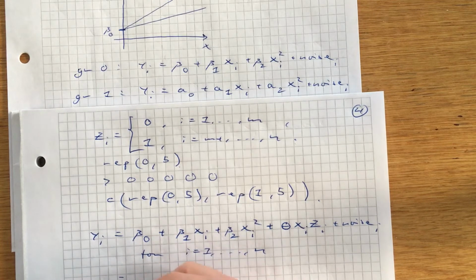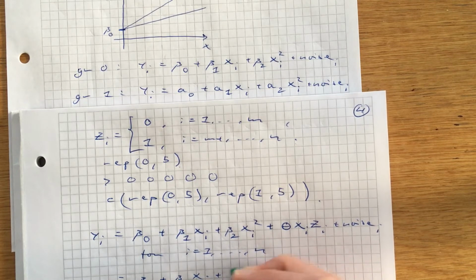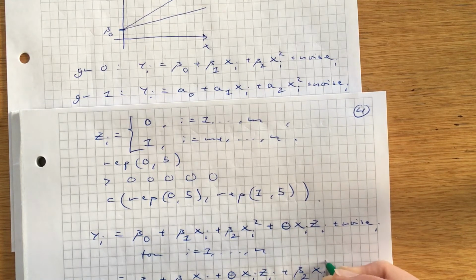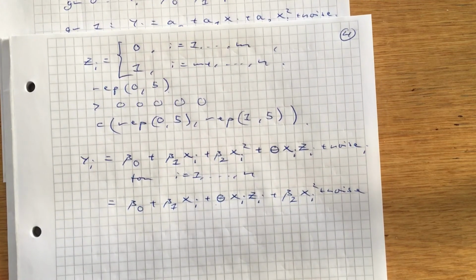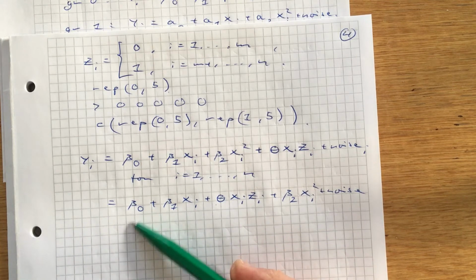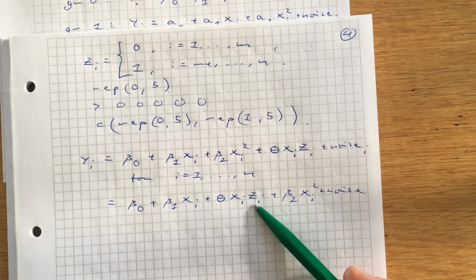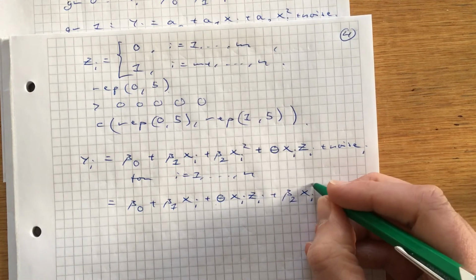Maybe it's easier if you write it beta 0 plus beta 1 xi plus theta xi zi plus beta 2 xi squared plus noise. You couldn't see, but I wrote beta 0 plus beta 1 plus theta times xi times the indicator plus beta 2 times xi squared plus noise, which is a squared term here.